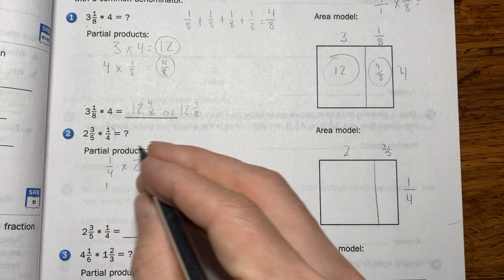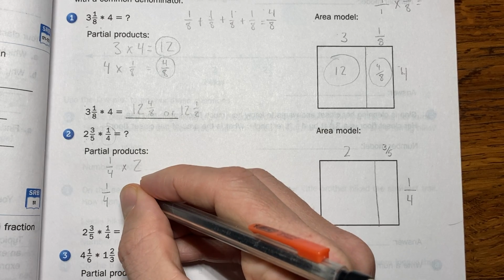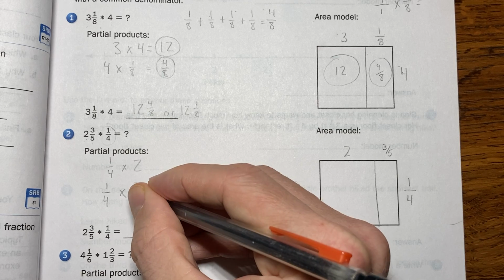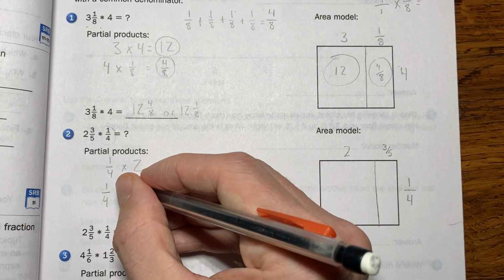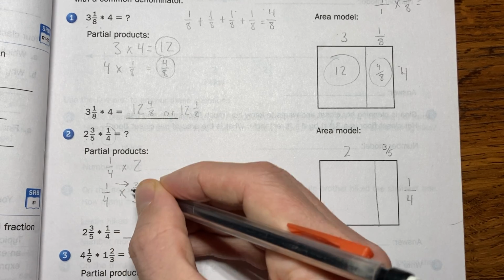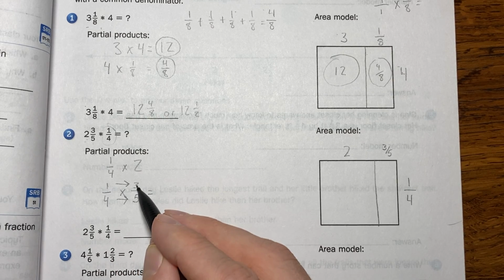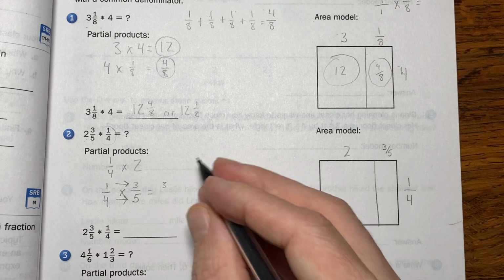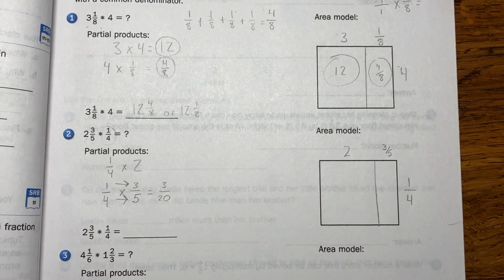Now, interestingly, the fraction one might be the easier one for us to multiply this time around, because to multiply fractions, you just multiply right across. So you literally just do 1 times 3, which equals 3, and 4 times 5, which equals 20. So we already have that one taken care of.